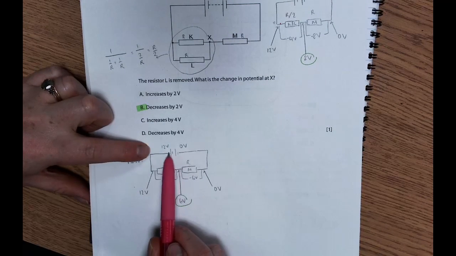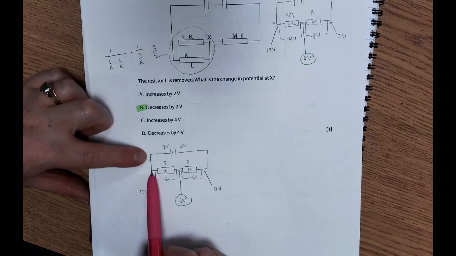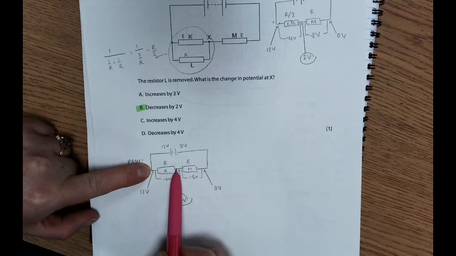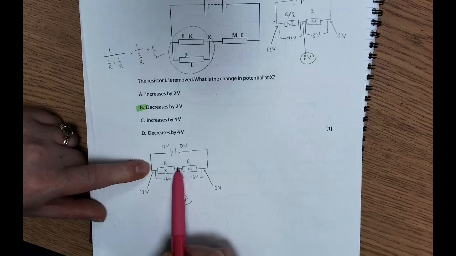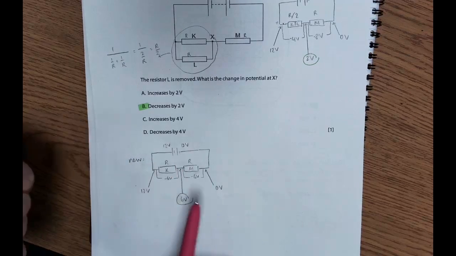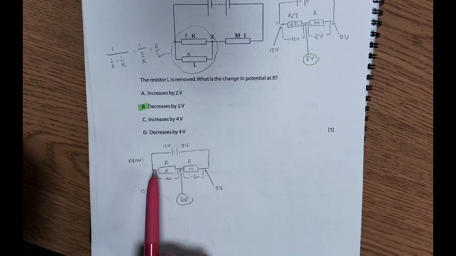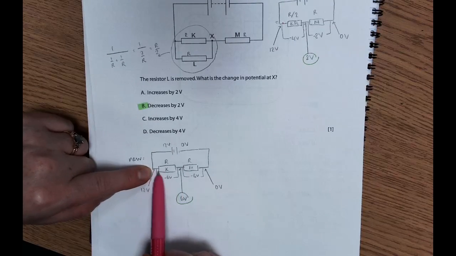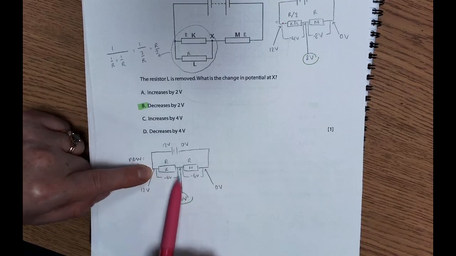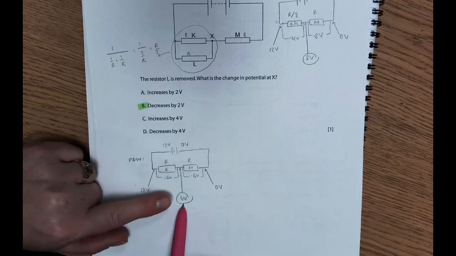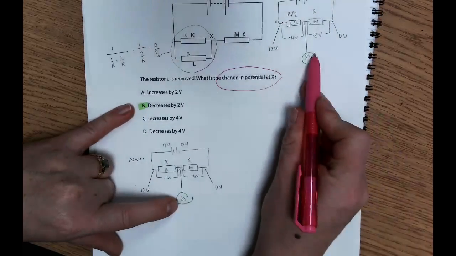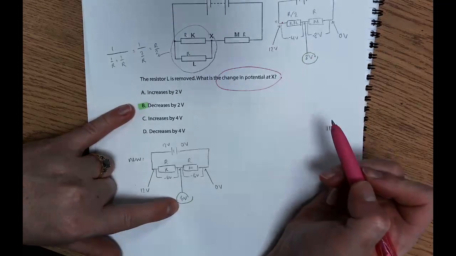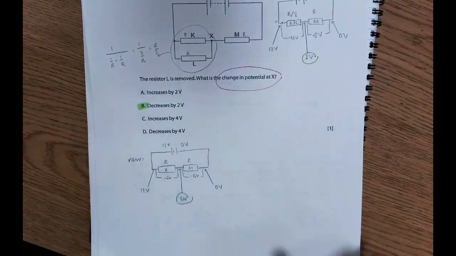So we know that a charge with 12 volts of potential at this point is then going to drop 6 volts here. 6 joules are transferred per coulomb through K, and then 6 again through M. But in terms of potential at this position, they started with 12, and then when they went through K, they dropped 6. So they are at 6 volts. The change in potential at X is that it went from 8 to 6. It decreased by 2.